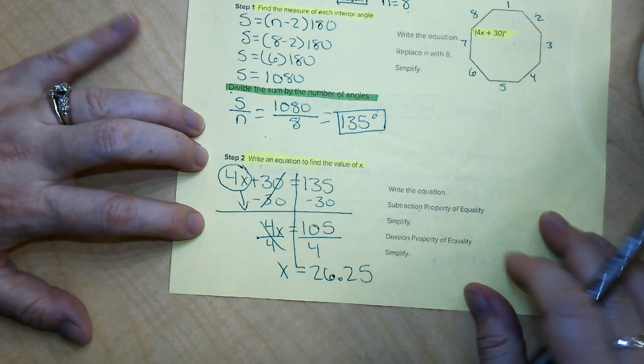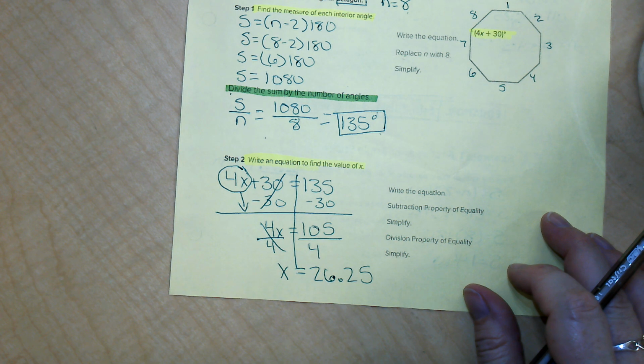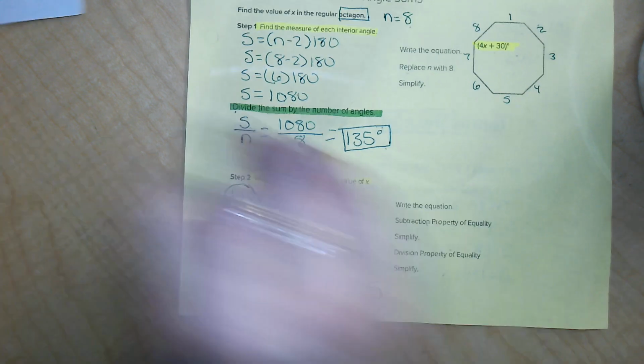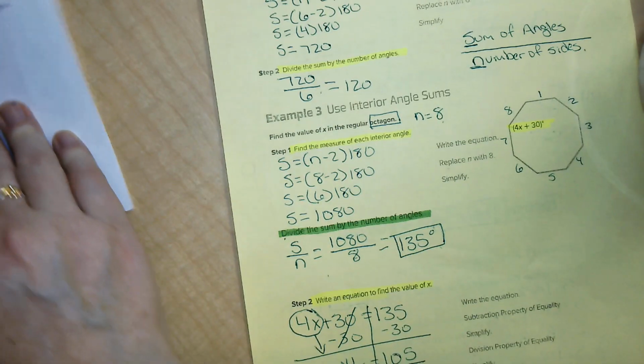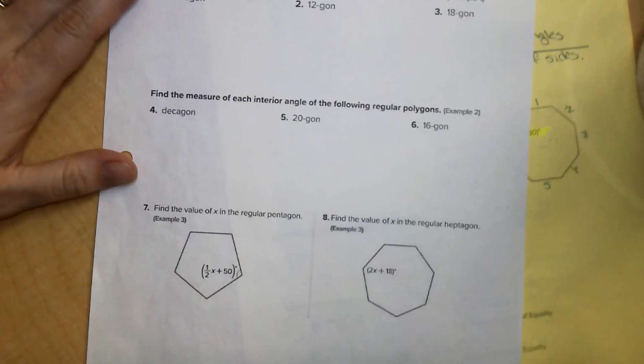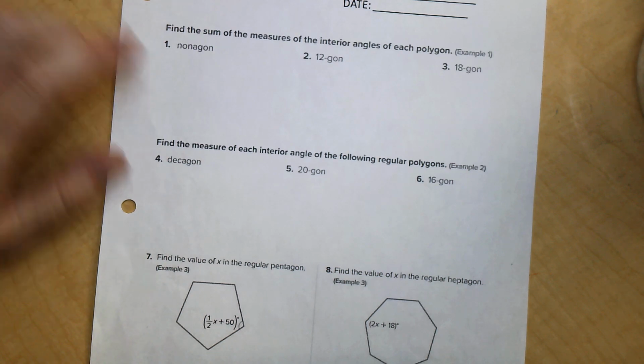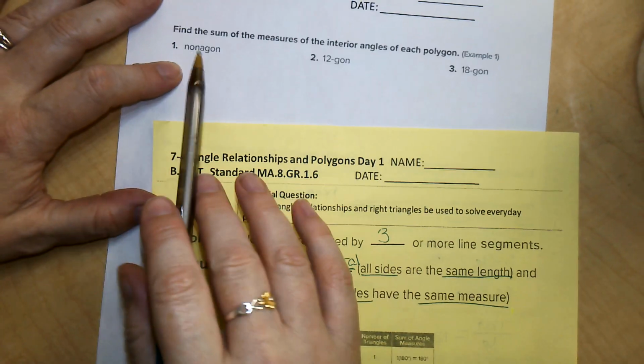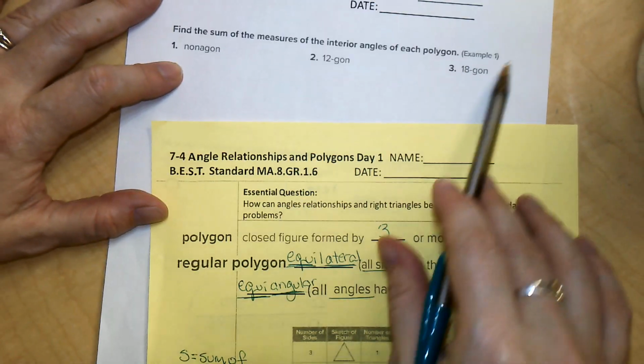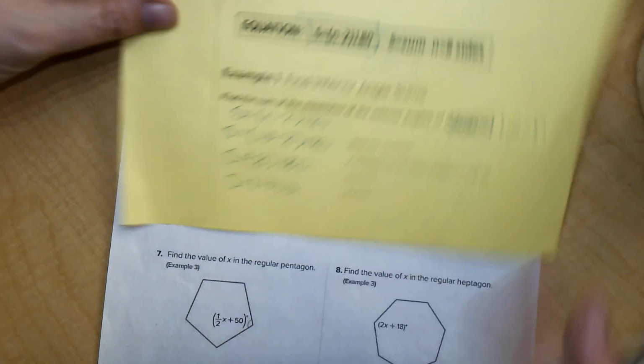Your assignment today. All right, your assignment. First off, the first three, 1, 2, and 3, are like example 1 on the front.